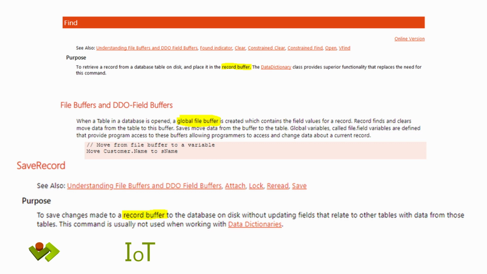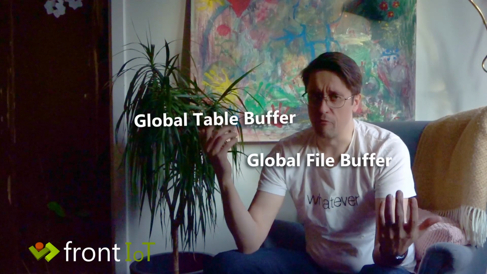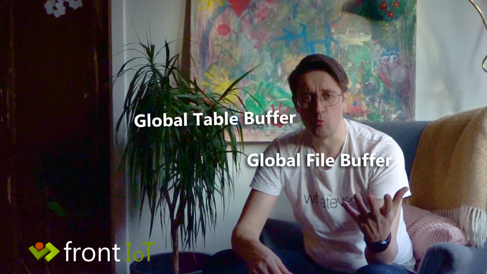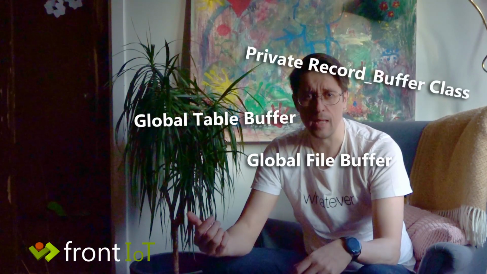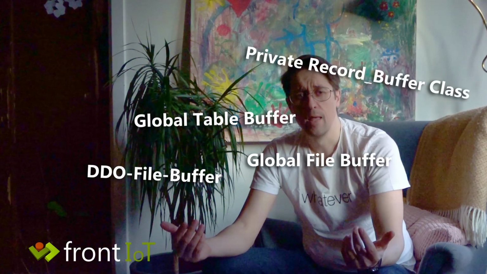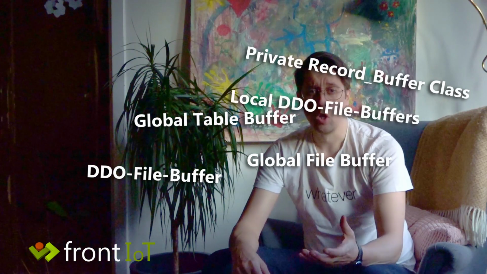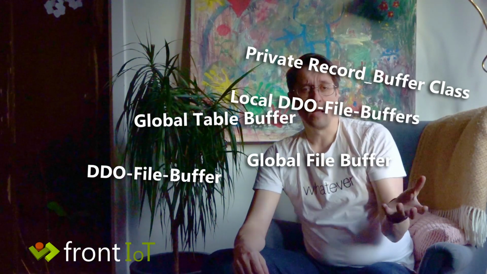So it gets even more confusing as you dive down into the database and try to read how these buffers work. You find the global file buffer, you get the global table buffer, and then there's a private record buffer class and a DDO file buffer and local DDO file buffers.